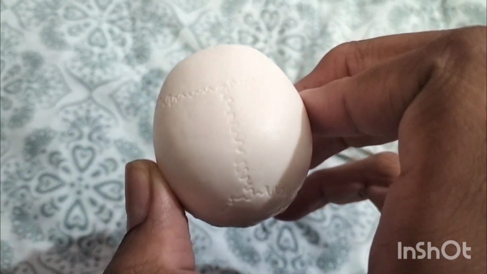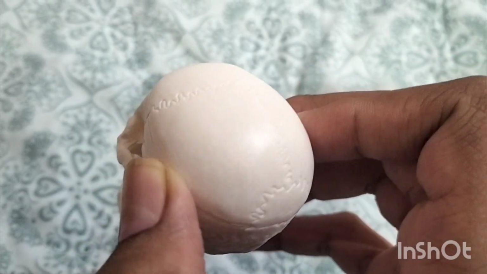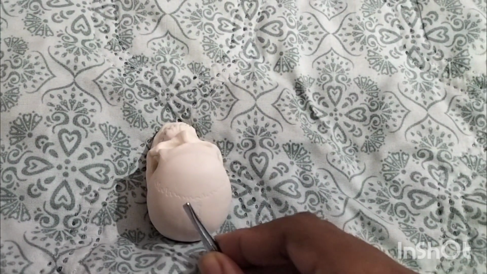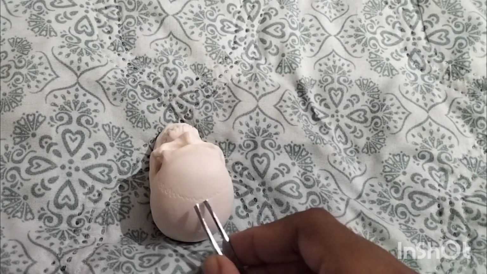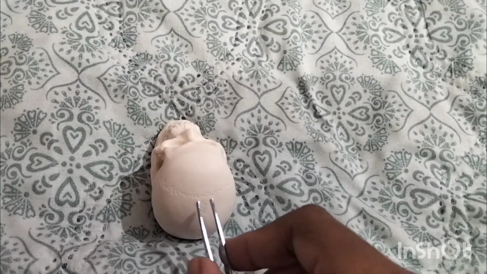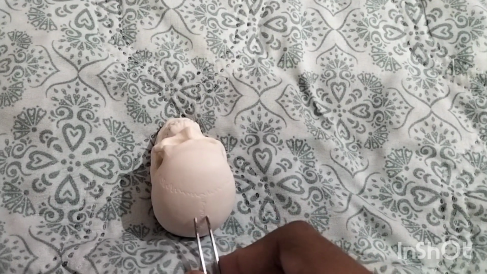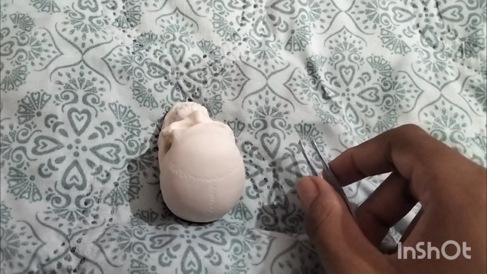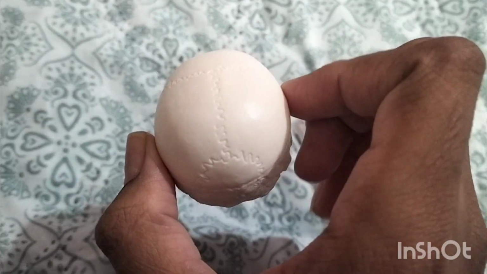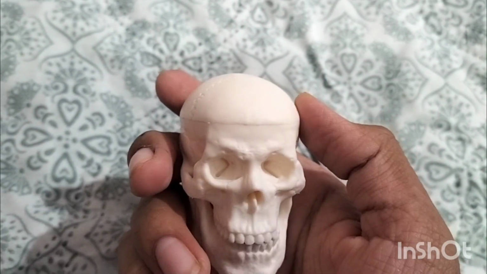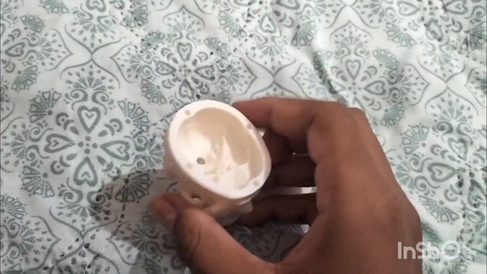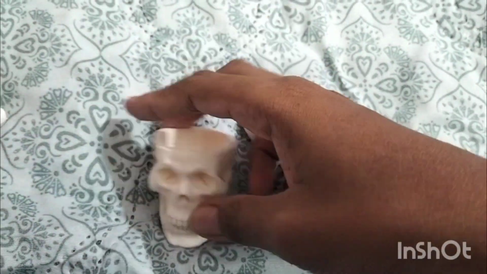At the top you can see these type of projections. These projections are known as sutures. These are something kind of a joint which plays an important role in childbirth. So these sutures are very important at that stage. Now if you open this, you will get the place where the brain is.